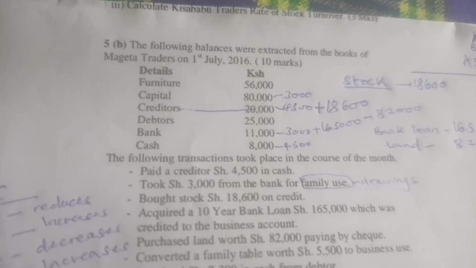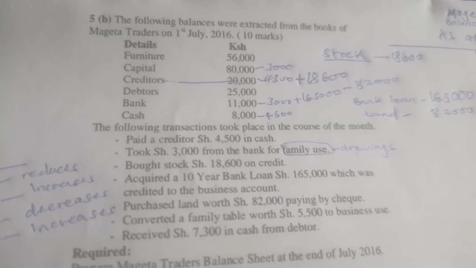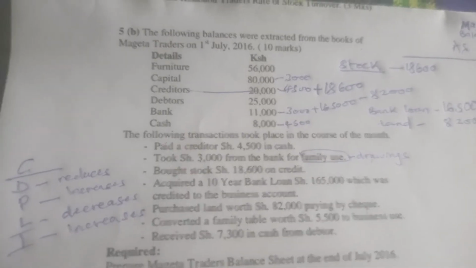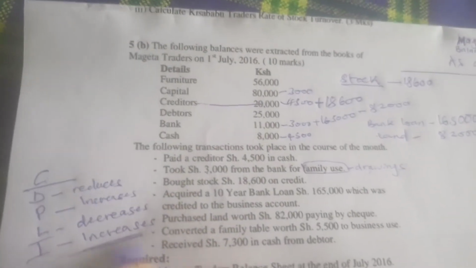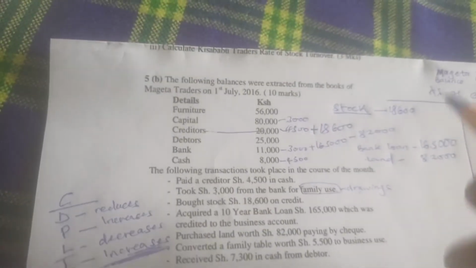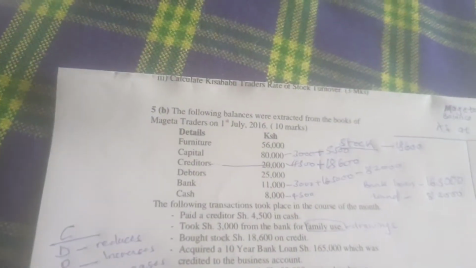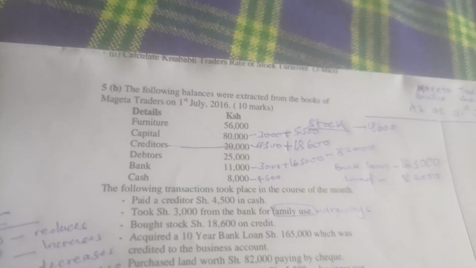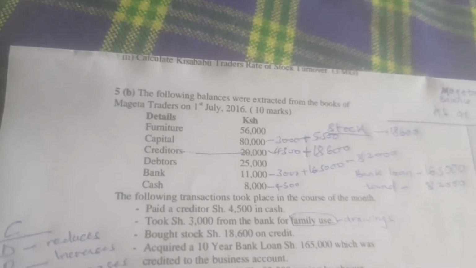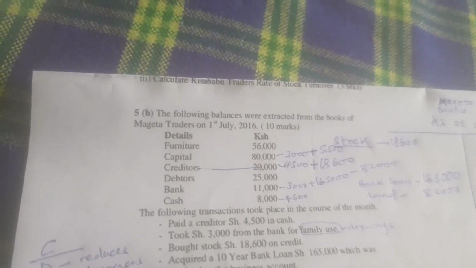Then the other one is converted a family table worth 5,500 to business use. This is an additional investment. So additional investments, we said, increase capital. In this case, capital goes up by 5,500. We add 5,500 to our capital. Then on the other side, what else do we have?